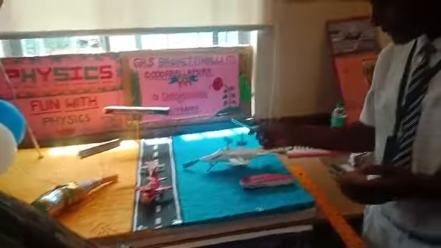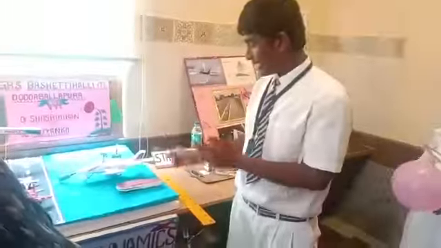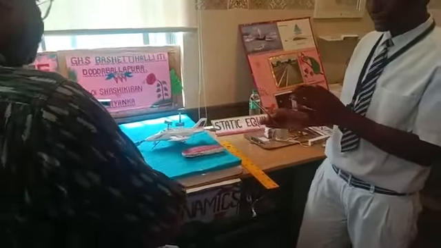And next, thrust. Thrust is helpful for an aircraft to move forward. But everything has a drag. Drag is opposite to thrust. Drag is helpful for an aeroplane to slow down.